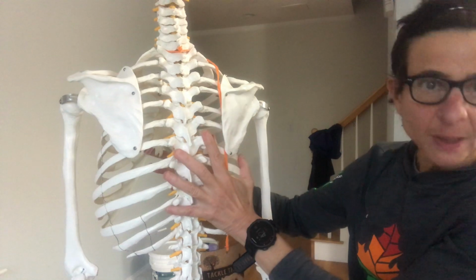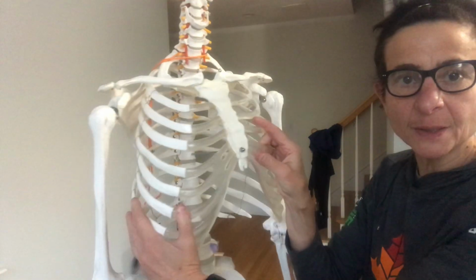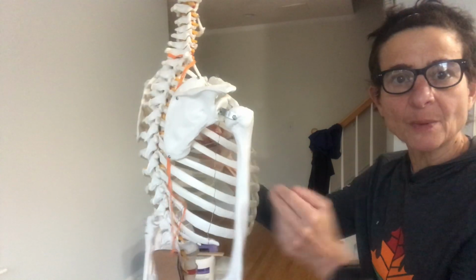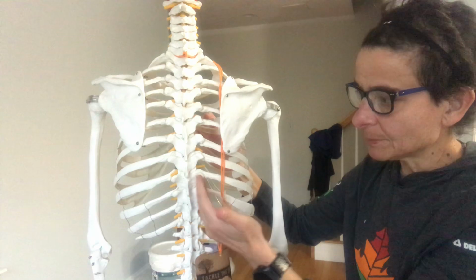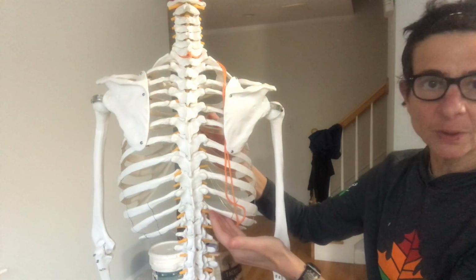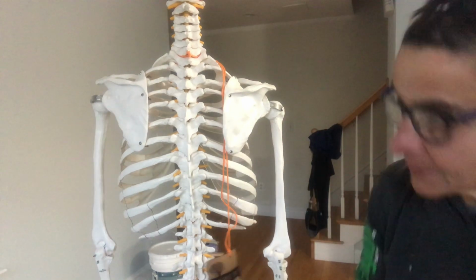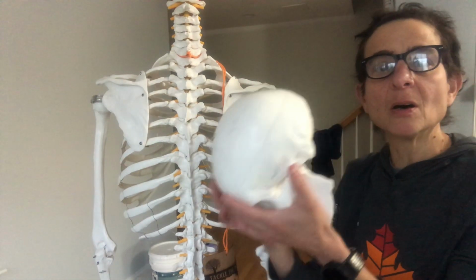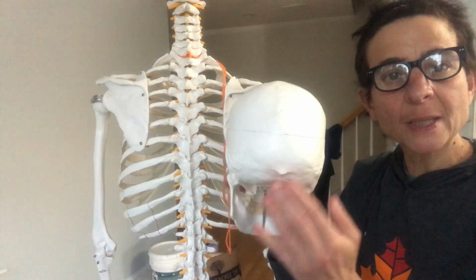We have the rib cage. Obviously, we can look at the ribs from the front. We can look at the ribs from the back. And then we have the vertebral column. Note that the ribs articulate with the 12 thoracic vertebrae. Now, I've taken the skull off. Okay, I'm going to turn around.